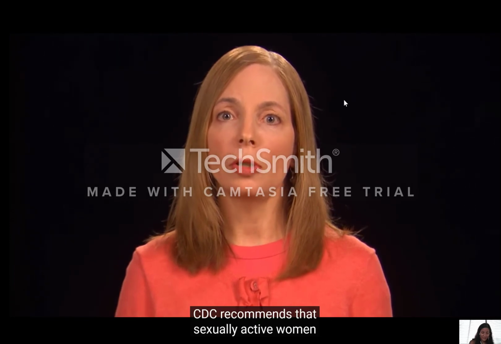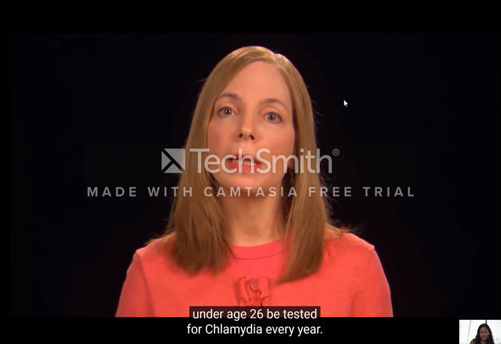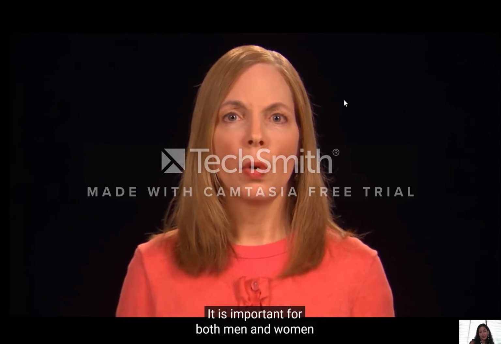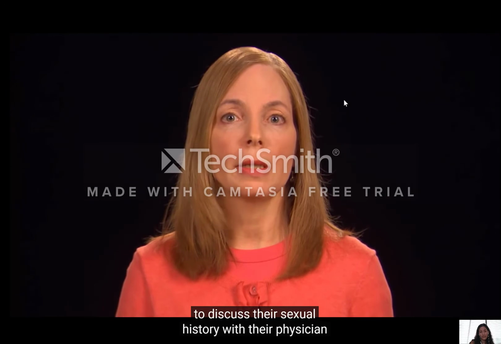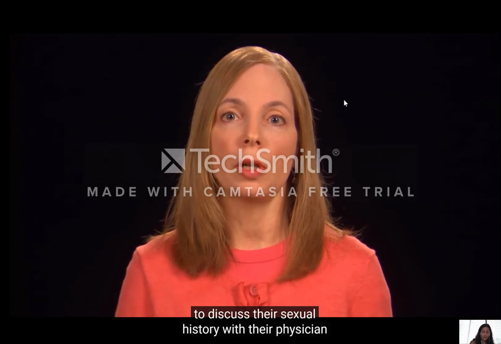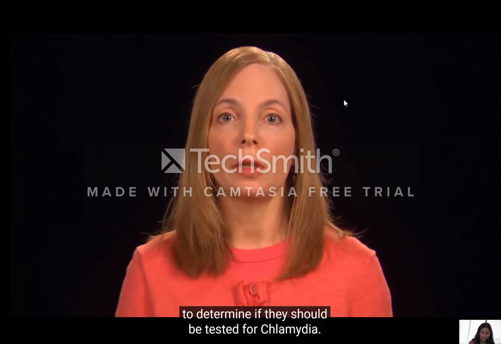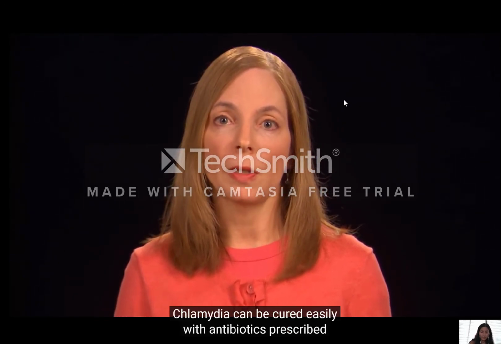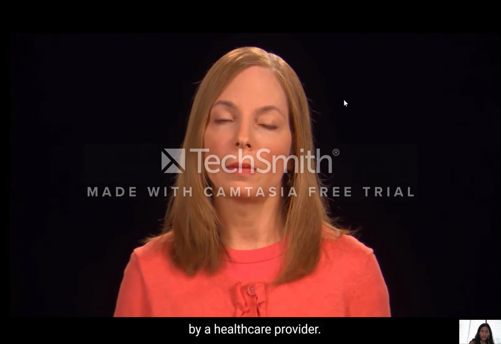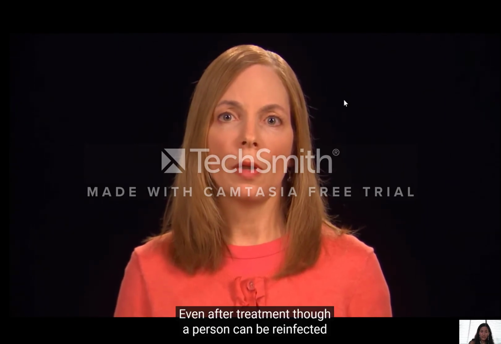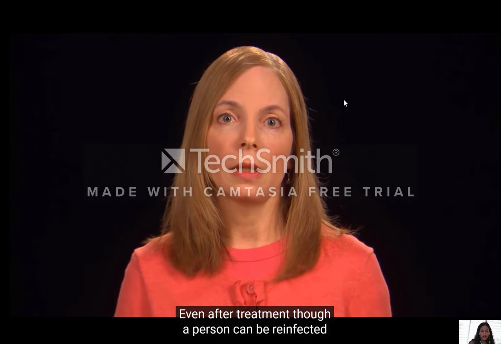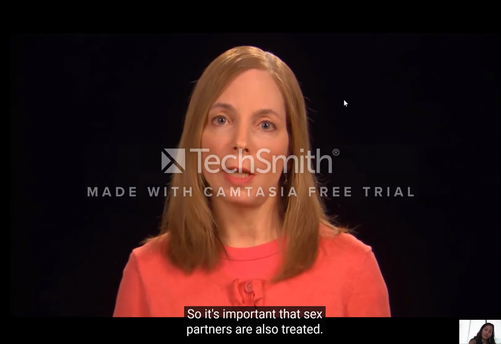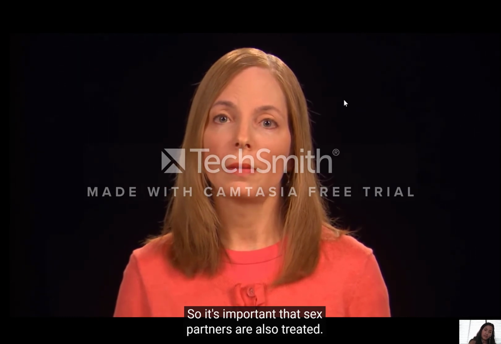CDC recommends that sexually active women under age 26 be tested for chlamydia every year. It is important for both men and women to discuss their sexual history with their physician to determine if they should be tested for chlamydia. Chlamydia can be cured easily with antibiotics prescribed by a healthcare provider. Even after treatment, though, a person can be reinfected if they have sex with someone who has chlamydia. So it's important that sex partners are also treated.